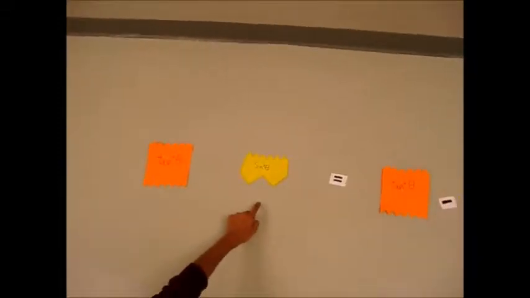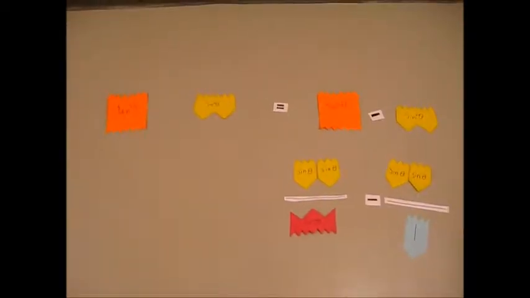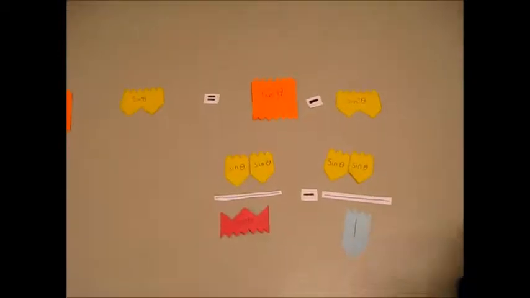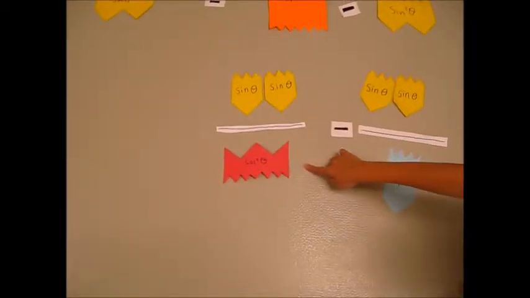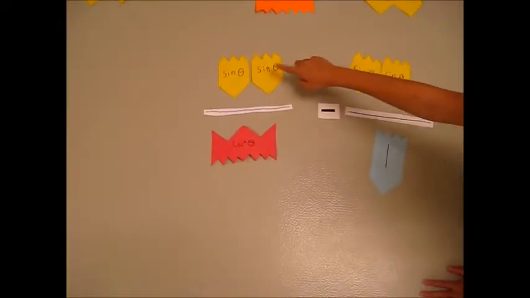The trigonometric identity we had to verify was tan squared theta times sine squared theta equals tan squared theta minus sine squared theta. To verify this equation, we will start from the right side. Tangent squared theta is equal to sine squared theta over cosine squared theta. And since sine squared theta is just sine theta times sine theta, that's what we have here.